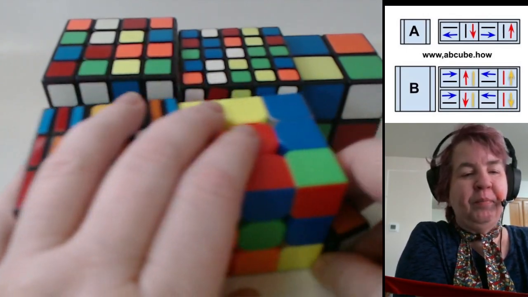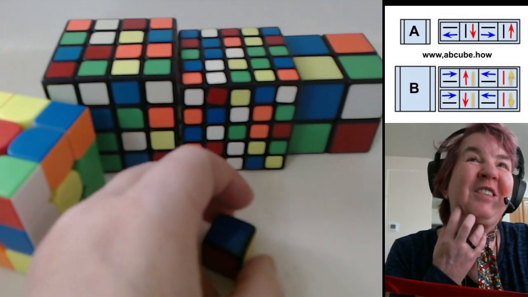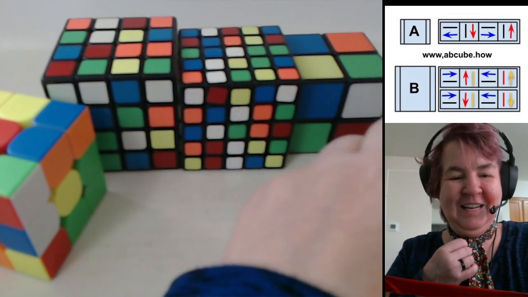Okay, so here's a 1 by 1. It's a novelty cube. It's the only cube my sister can solve because it's the only cube she wants to solve.